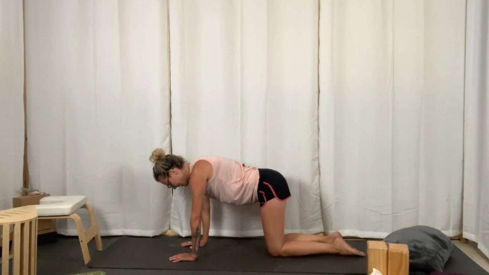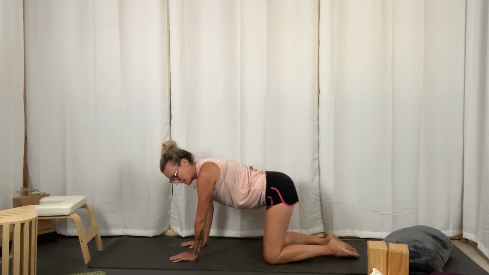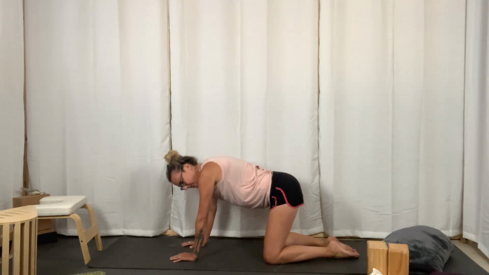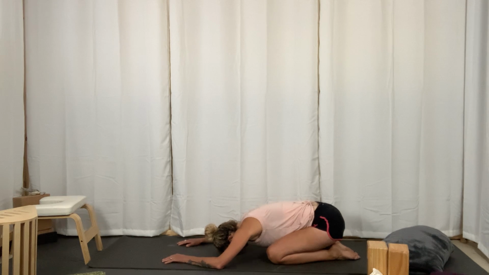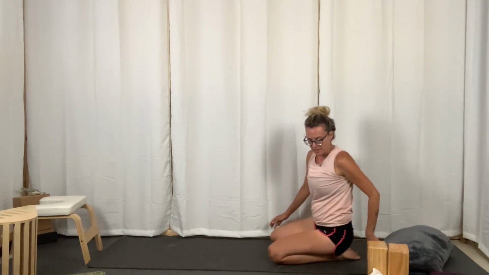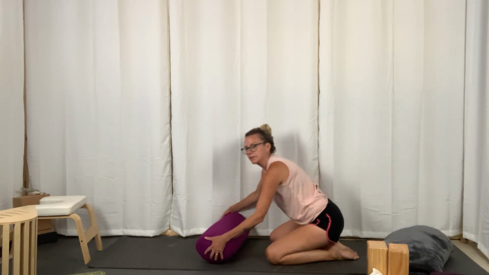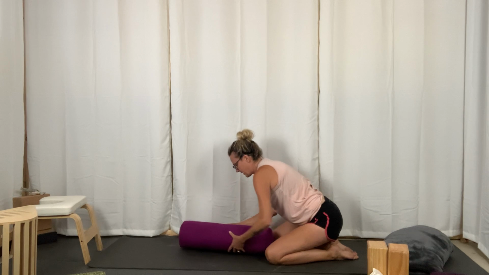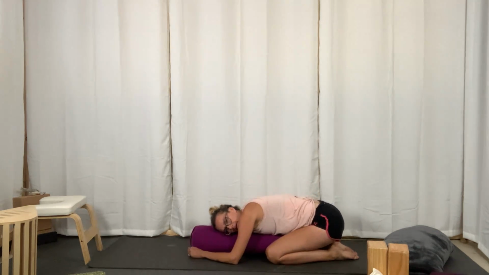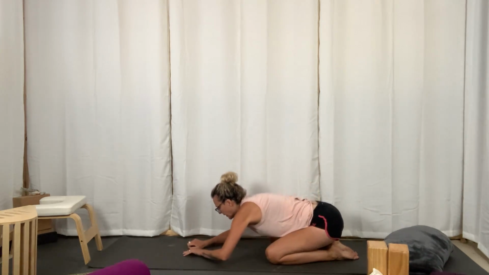Okay, relax that. And we'll come into resting child's pose. So there's a few options here. You want to make sure that your knees are nice and wide, and you can just come down, head resting. If you're feeling like you don't have enough space, you can always use your bolster a couple different ways. So one is just to have it sideways, and one is to have it long ways. So you're just adding a bit more height. Okay, so resting child's pose, just for a few breaths. Sink down.